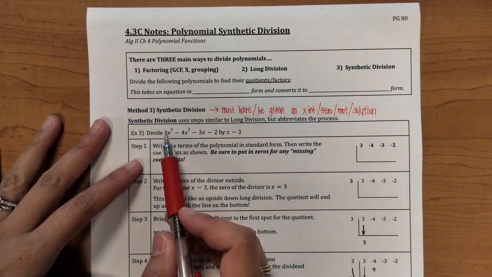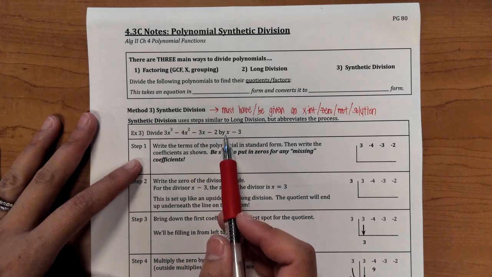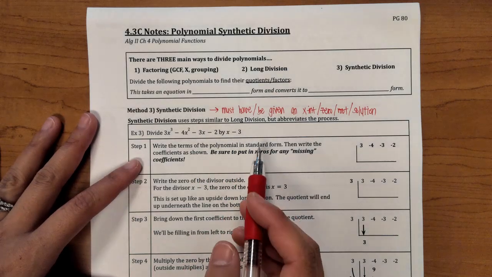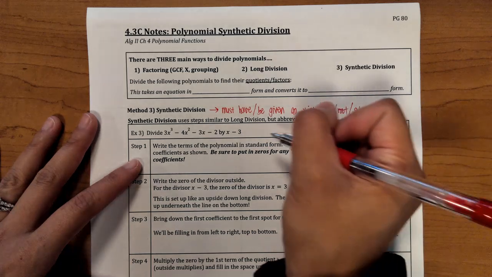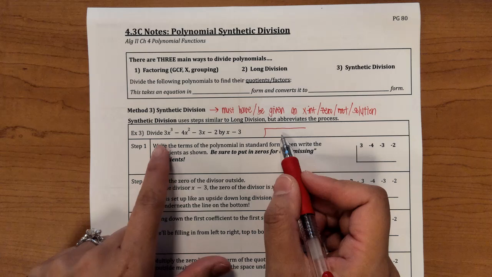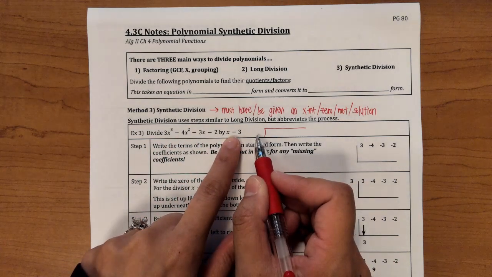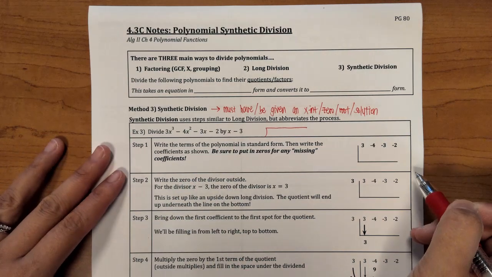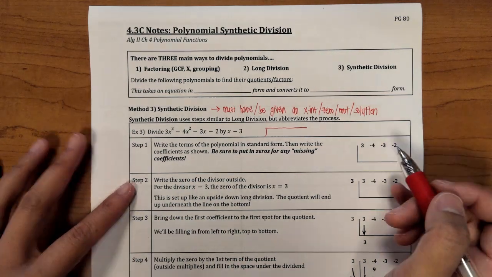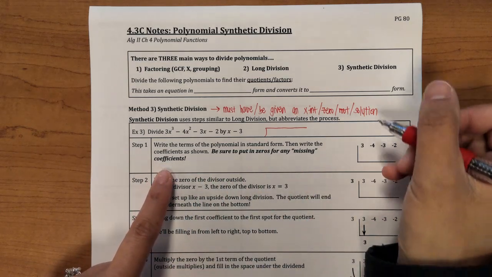So we're going to take 3x cubed minus 4x squared minus 3x minus 2, and we're going to divide it by x minus 3. Normally we would set this up as long division, and the dividend would go inside, this bigger term, and then this divisor goes outside. We're going to do the same thing, but we're going to do it upside down. We need to make sure everything's in standard form, and you need to put in zeros for any missing coefficients.